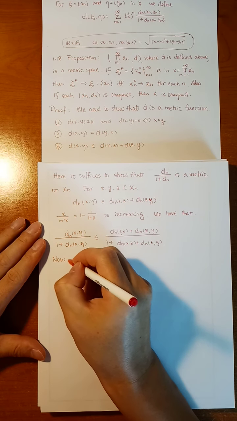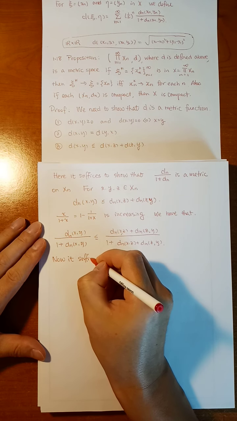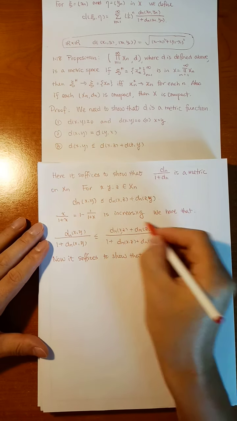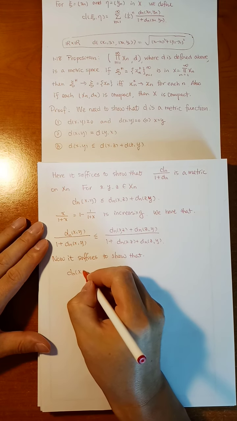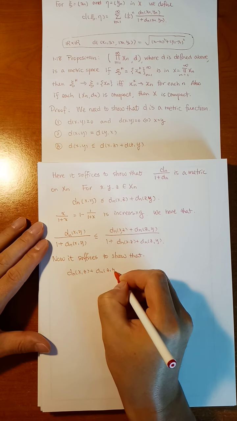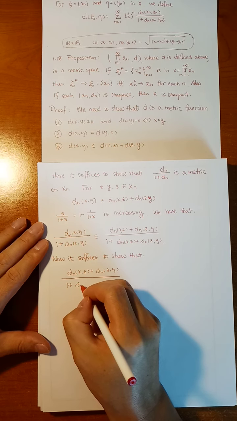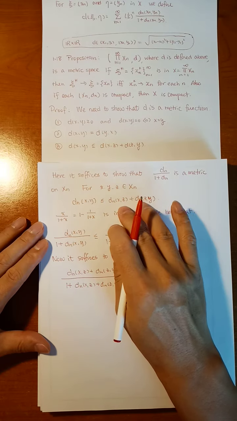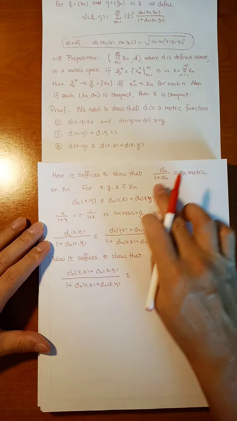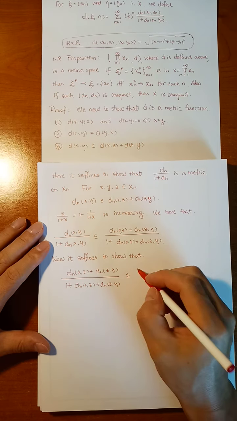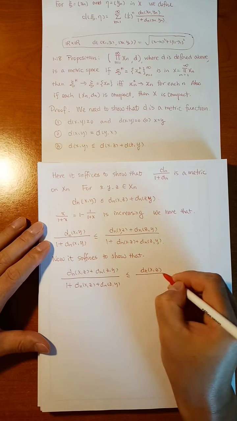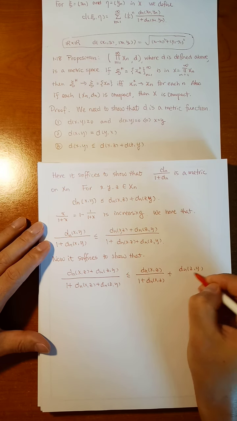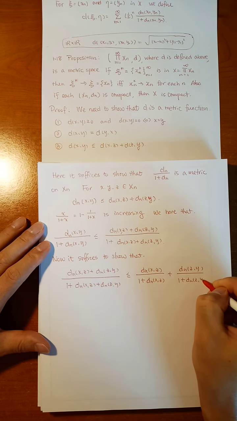Now it suffices to show that (dn(x, z) plus dn(z, y)) over 1 plus (dn(x, z) plus dn(z, y)) is less than or equal to these two terms: dn(x, z) over 1 plus dn(x, z), plus dn(z, y) over 1 plus dn(z, y).